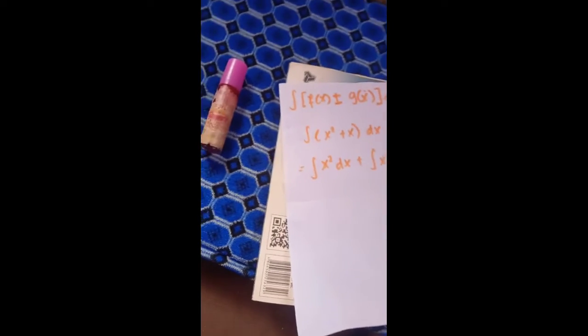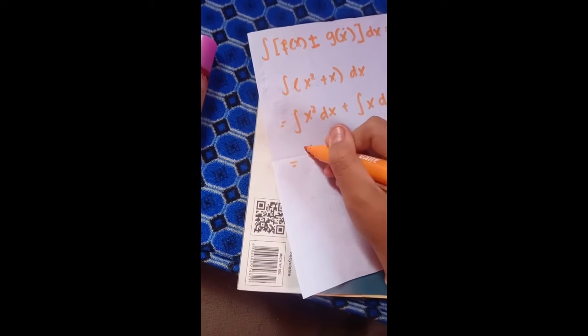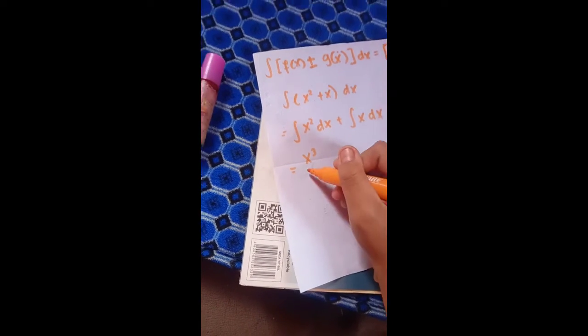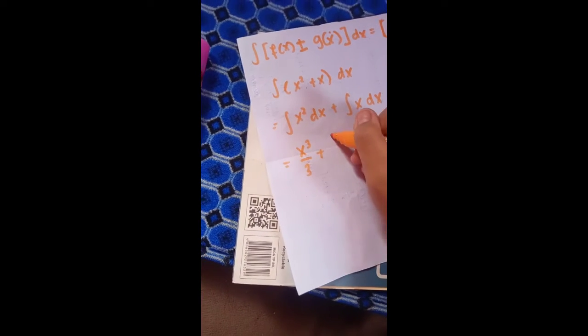So we apply the power rule, which is equal to x cubed over 3 plus x squared over 2 plus c. So this is the final answer.